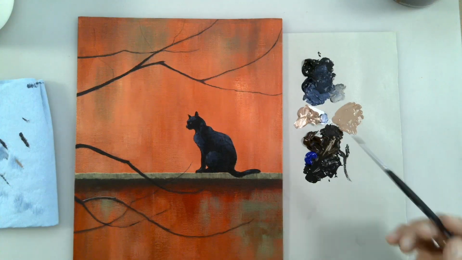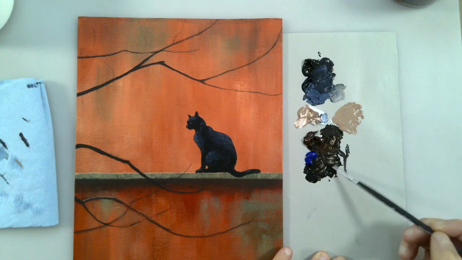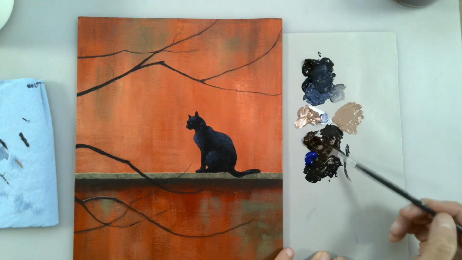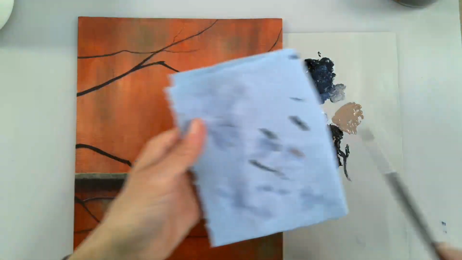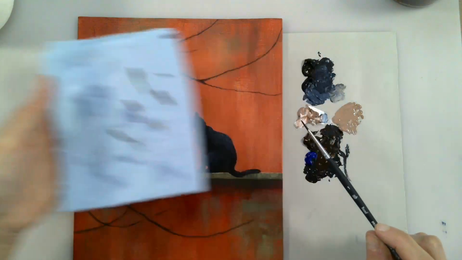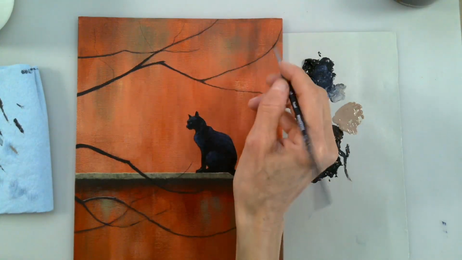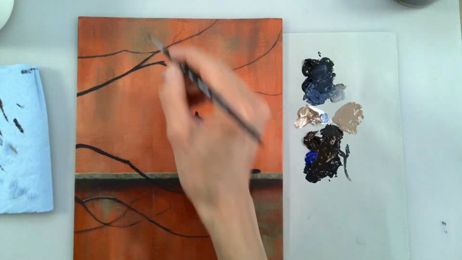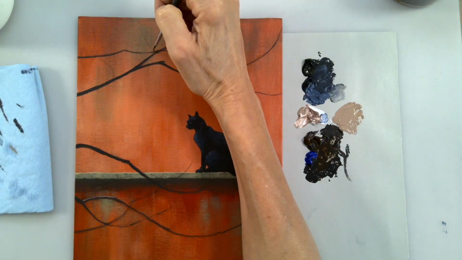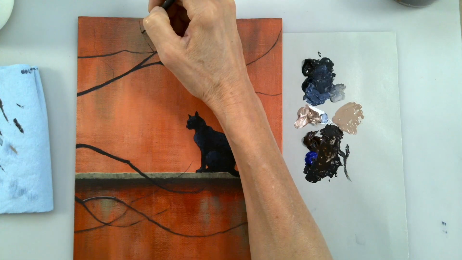So now I'm going to take burnt umber, actually just burnt umber, nothing else, and the smallest brush I have, number 1, round. And I'm going to start working on those small little branches, twigs, whatever, right there. All of those little ones. Now, I'm not going to put all of them, but I'm going to put a couple, just to make it look interesting and not so stark.